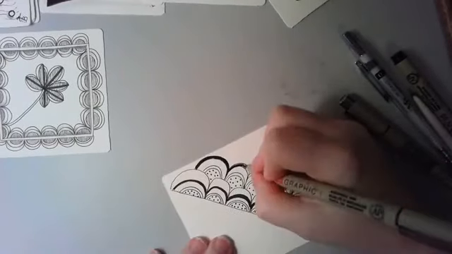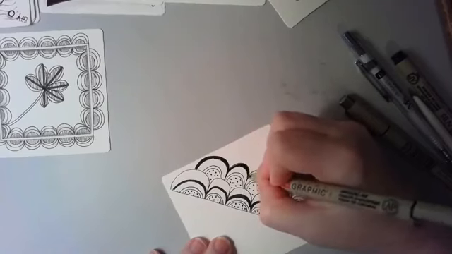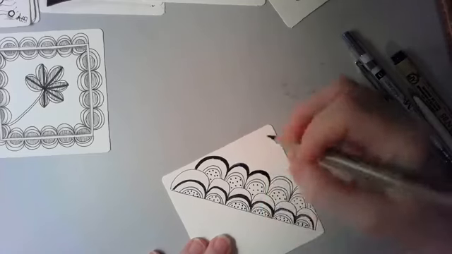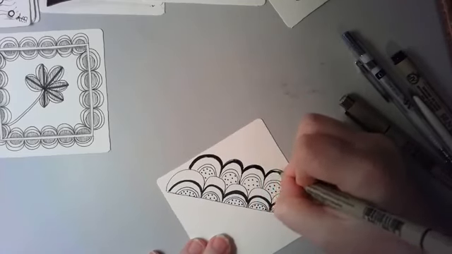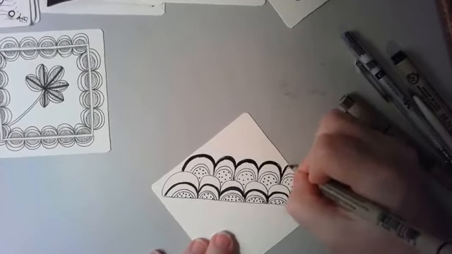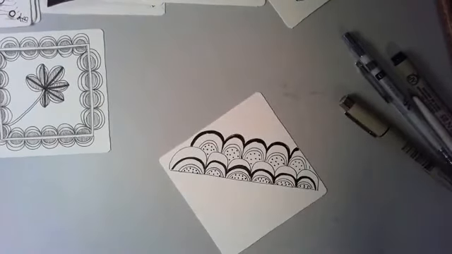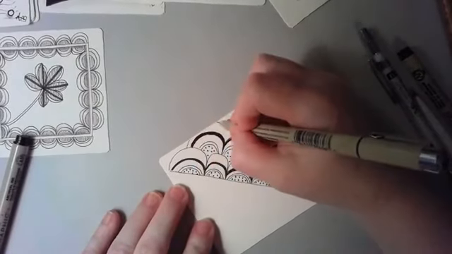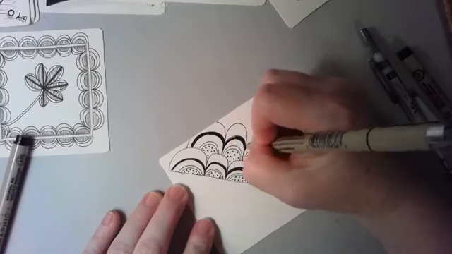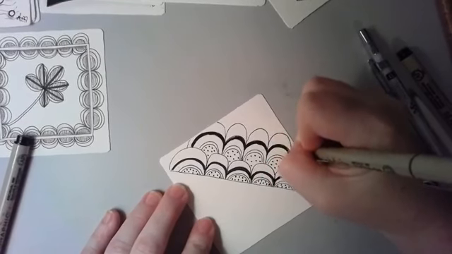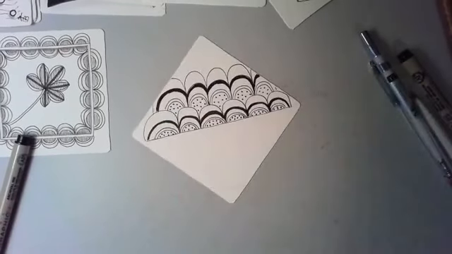So try not to limit yourself to the way that you were taught to draw it the first time. I think it's important to learn it in a specific way because it lets us have a starting off point. But after that, all these patterns are yours. You can do anything you want with them. I am a big rule breaker from way back, and I think that's the best part of tangling. You can be taught the rules so that you can know which ones you want to break and what direction you want to go in.